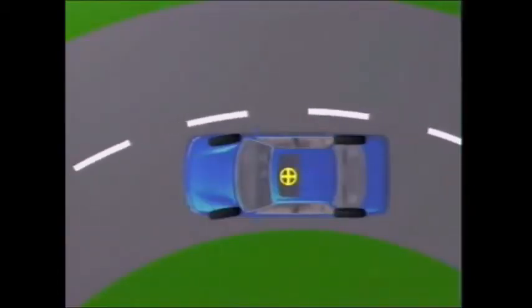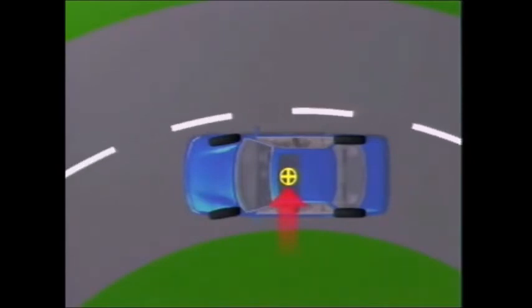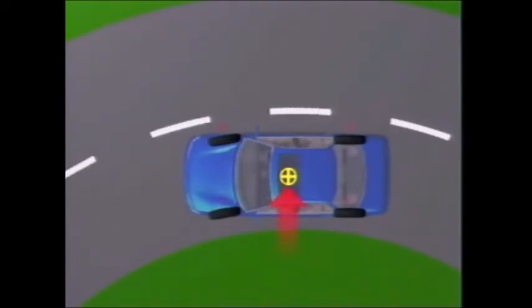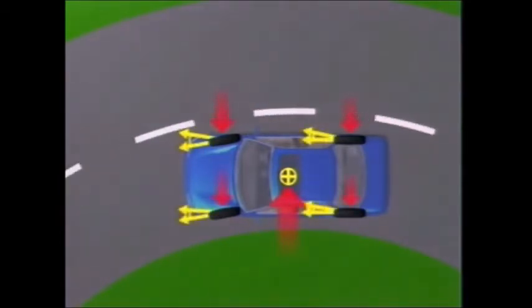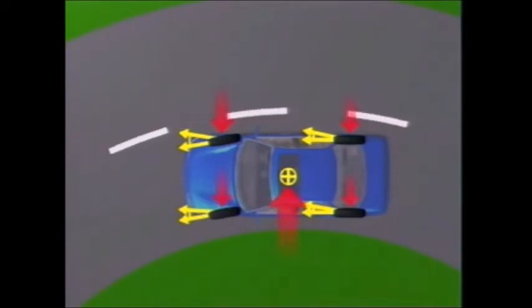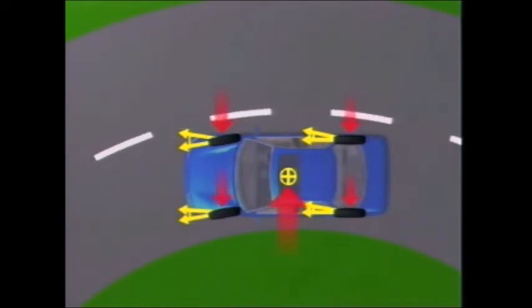In a turn, centrifugal force tries to push the vehicle away from the corner. This is resisted by the cornering force of the tyres. The tyres have slip angles due to the cornering forces acting on them. And since the cornering forces at front and rear may not be equal, the slip angles at front and rear can be different too.